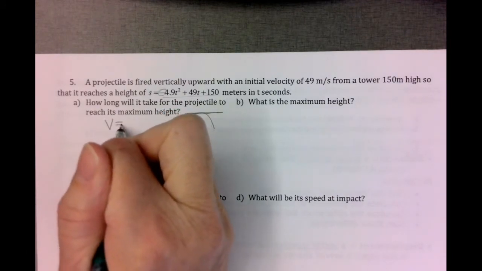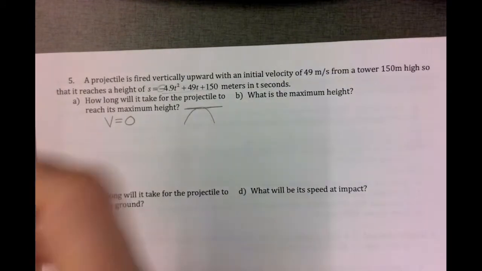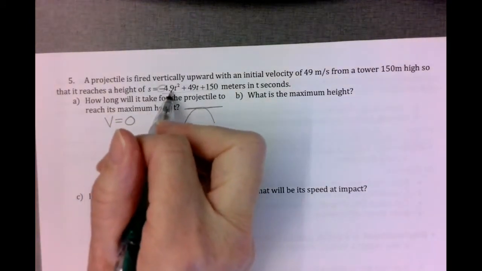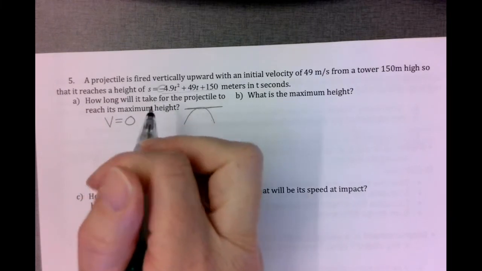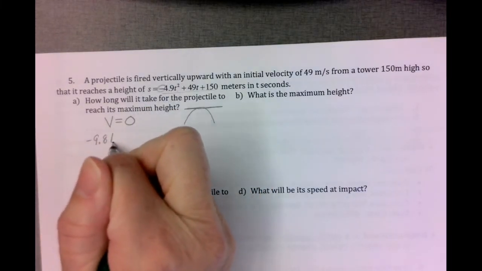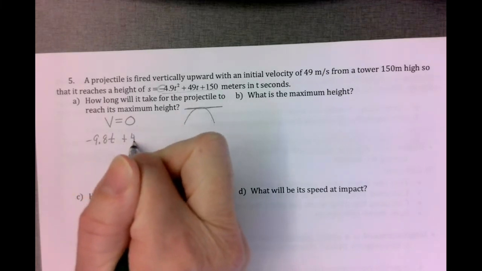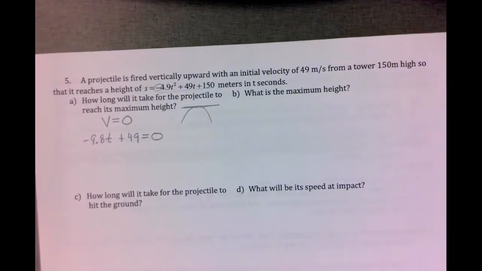Well, I have to find the velocity so that I can find how long it takes. My velocity function would be negative 9.8t plus 49. I'm going to set that equal to 0. And then solving for t, we get 5 seconds.